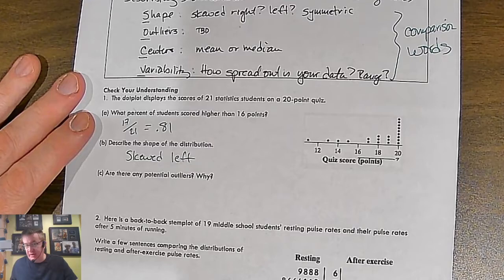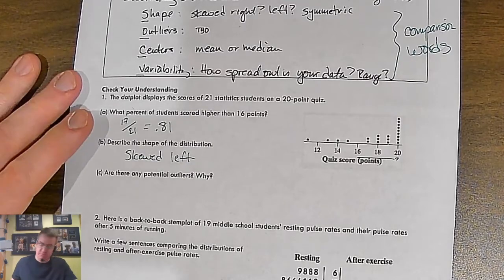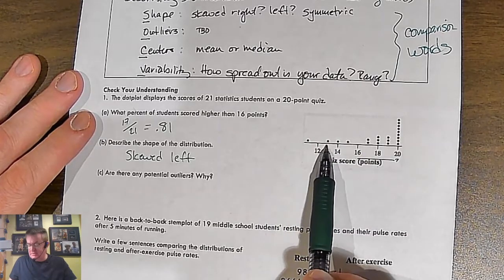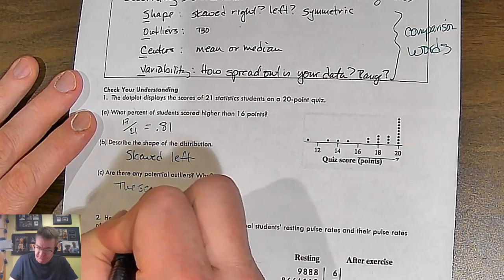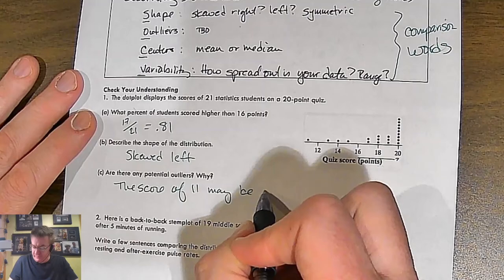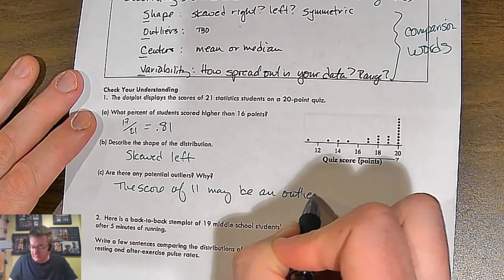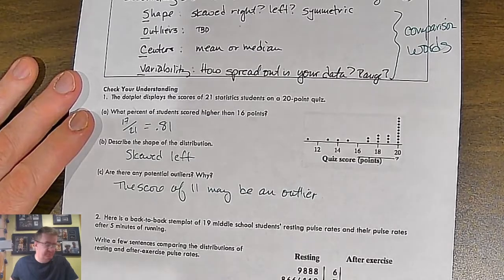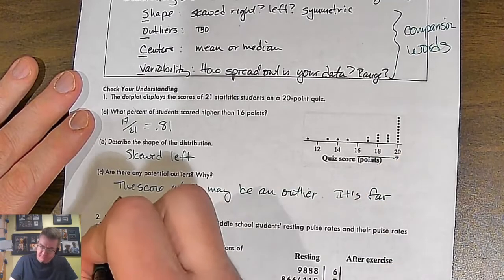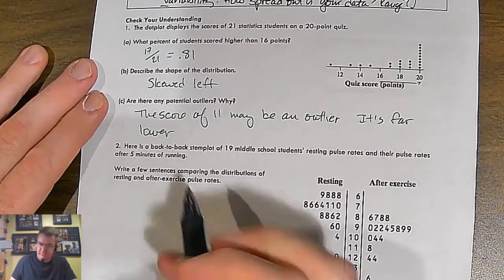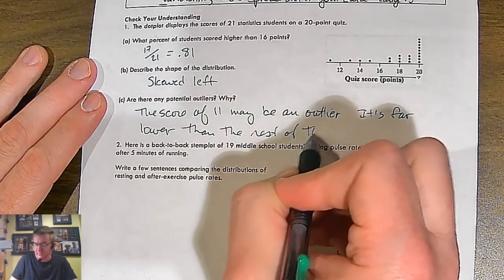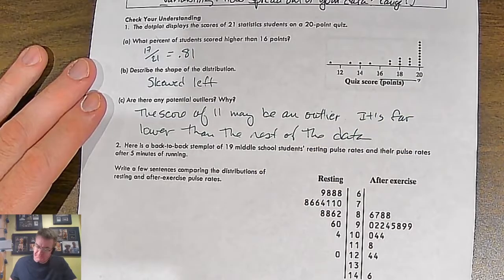Are there any potential outliers? Yeah, possibly. The score over here is 11. How do I know this is 11? Well, if I have this is 12 and this is 14, then it has to be 13. So the score of 11 may be an outlier. It's far lower than the rest of the data. Ta-da!